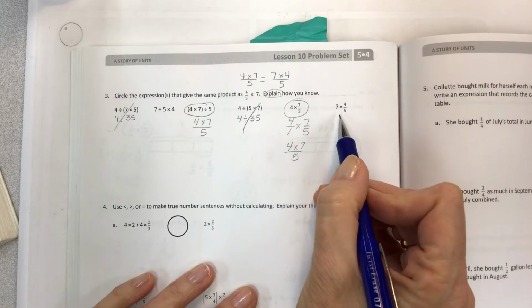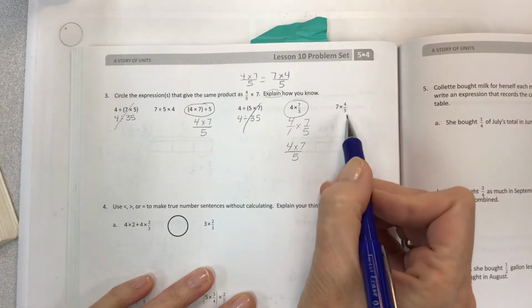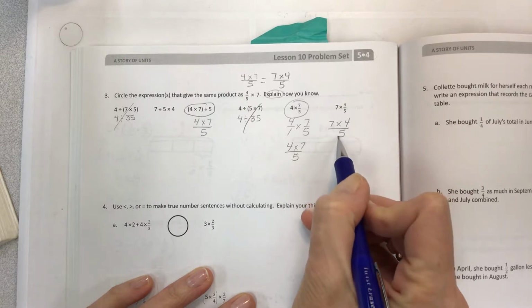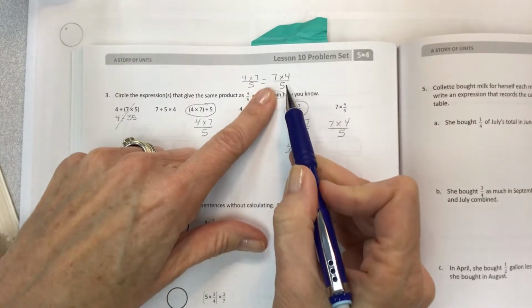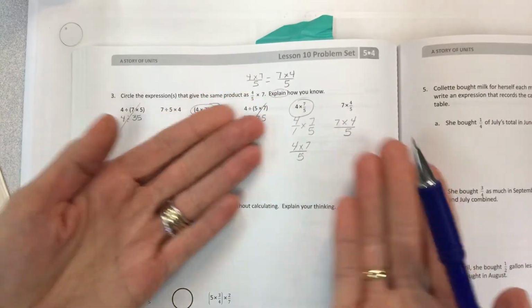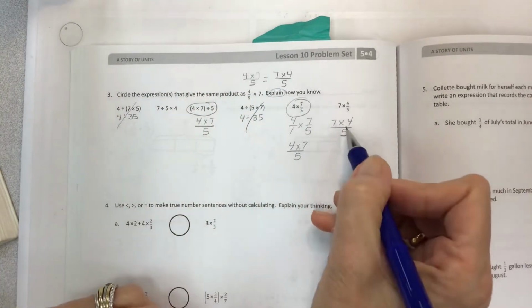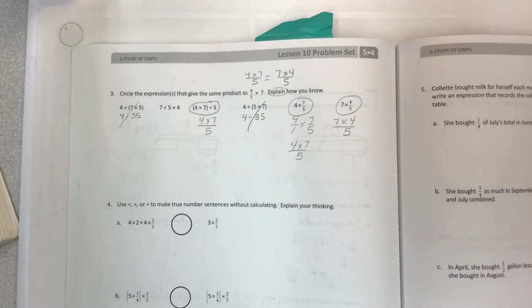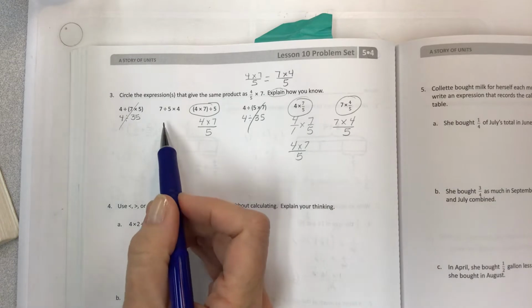How about this one? 7 times 4 over 5. Well, look, that is the same as our previous expression. We just shifted our factors on the top. This also has the same value. Okay, now let's come back to this one.